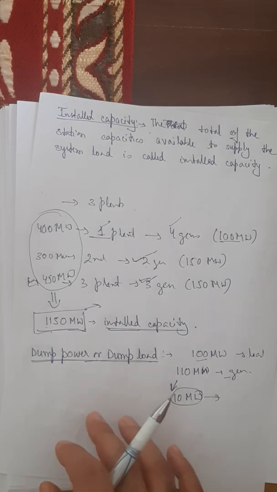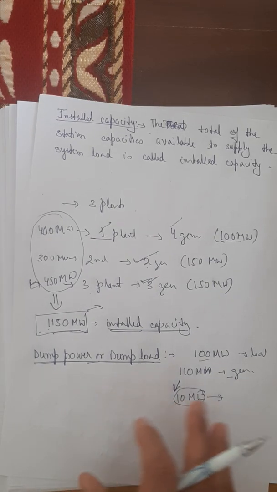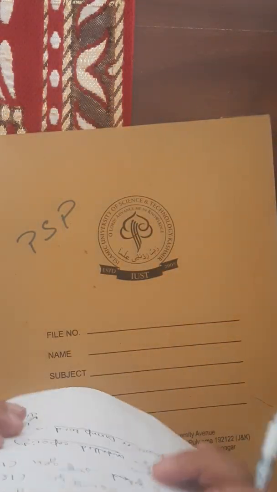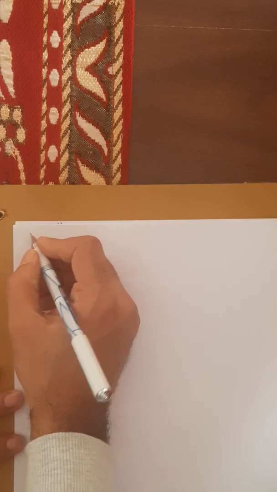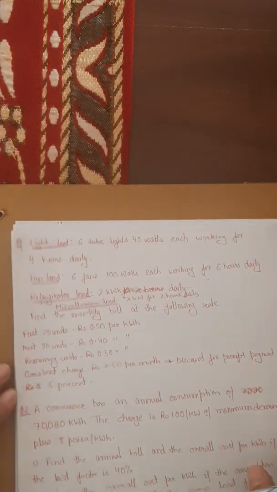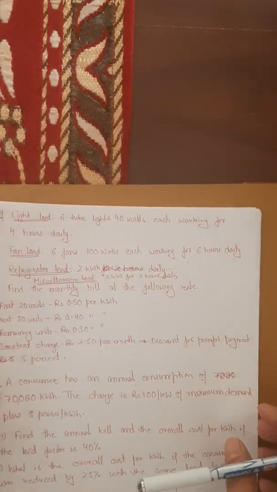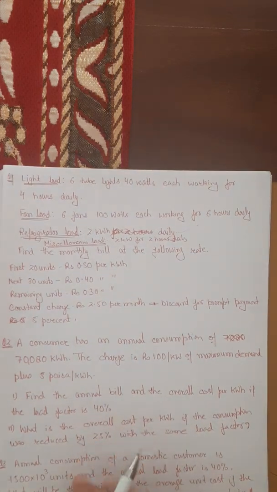Okay. So next, let us solve a few numerical problems, because we haven't solved any numerical as of yet. So let us solve 3 or 4 problems, depending upon the time availability. So first, here I have a question bank. This is problem number 1.